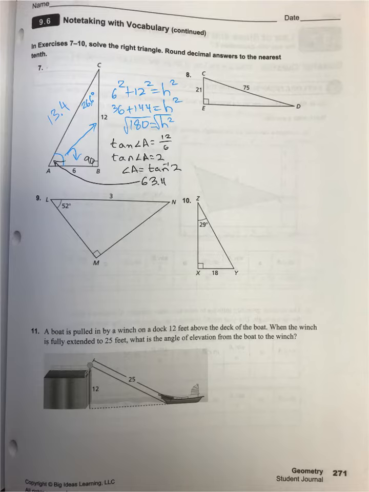All right, let's try number 8. Again, I'm going to go ahead and use the Pythagorean Theorem, but they gave us the hypotenuse this time. Remember, the Pythagorean Theorem is a squared plus b squared equals c squared, which is your hypotenuse. So it doesn't matter which is a and b. So we have 21 there, and then we'll say x is the other one.